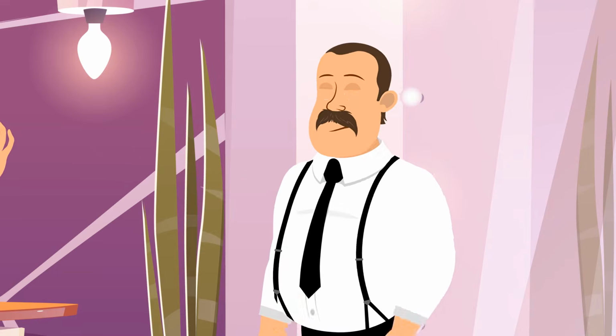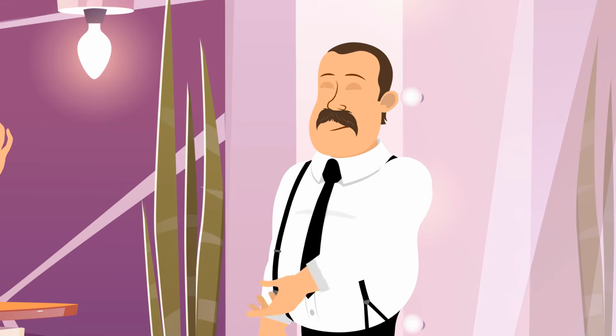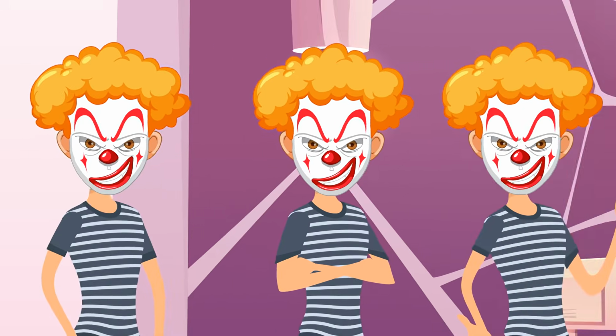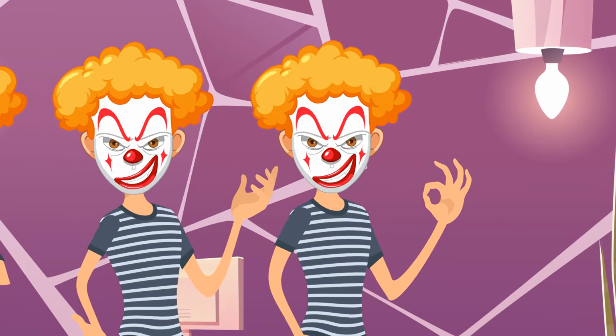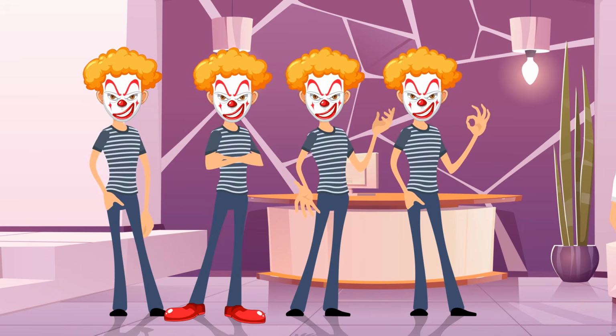The manager got suspicious, so he made the people stand in a line while he examined which one of them was the criminal. Take a look at the image. Can you guess which Joker is the real thief?